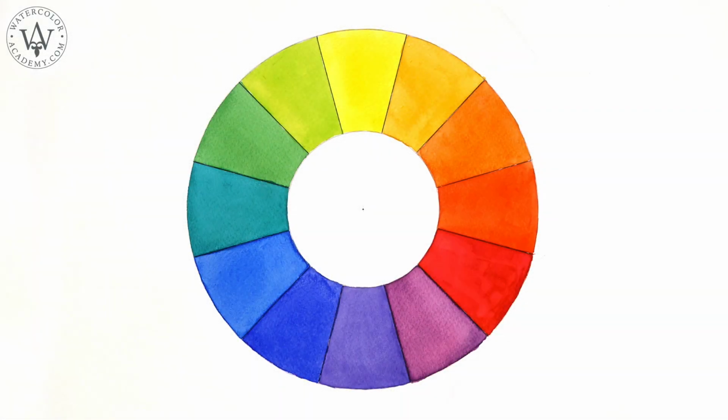In this video lesson, you'll discover what the cold-warm contrast is about and how to use it in watercolor painting. The cold-warm contrast is the difference in temperature of colors.